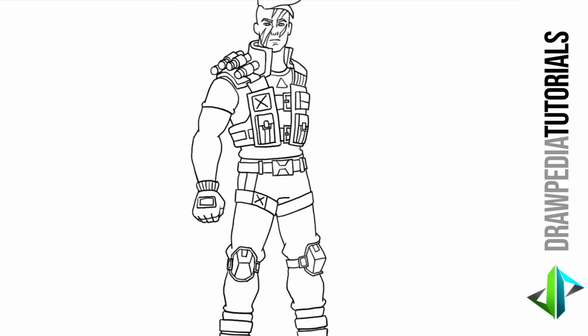Now on the right side of his belt, I'm going to draw a small rectangular shape for his pouch right there. And for his right arm, I'm going to draw a curved line out from the side of his vest, diagonally downwards, semicircle downwards, flare it out to the right and turn it inwards, a curved line across to the left.